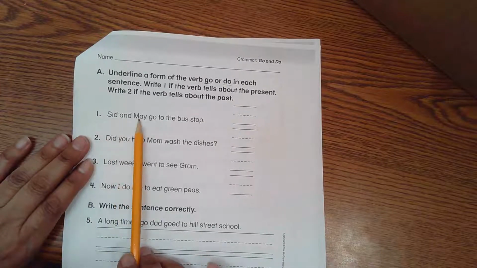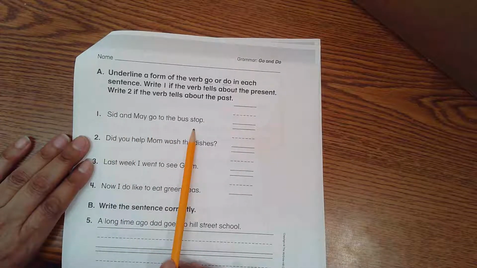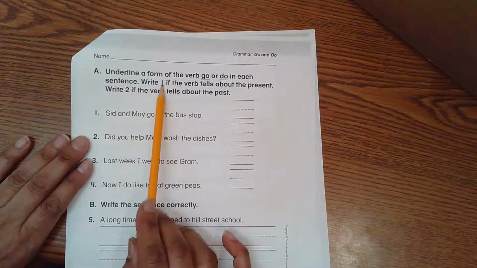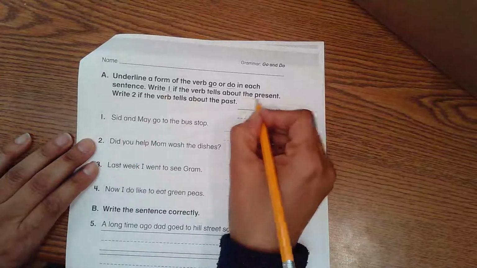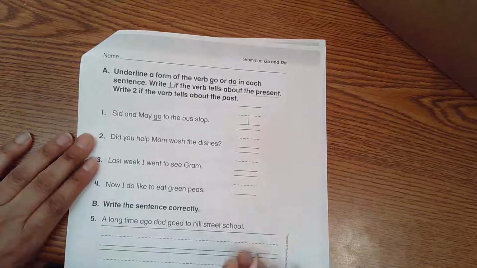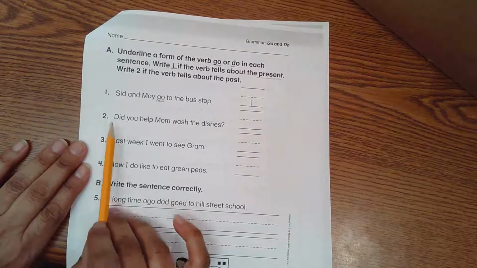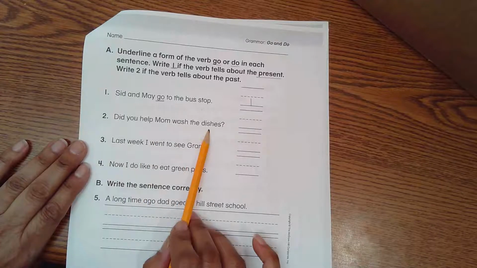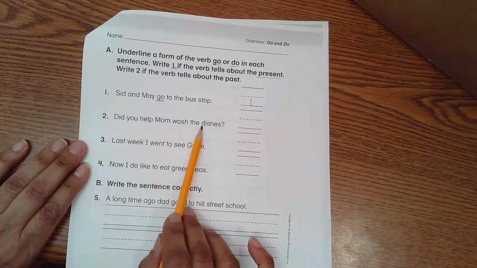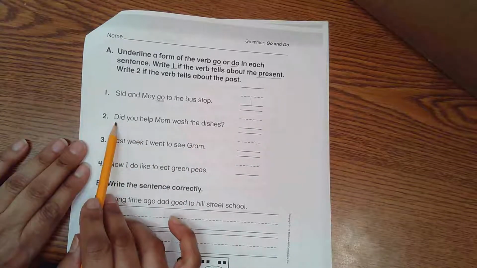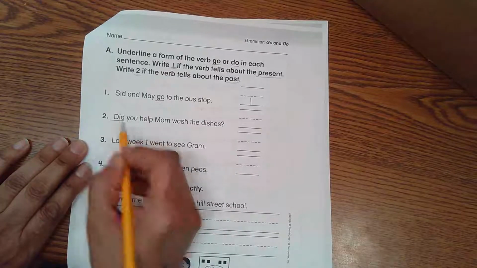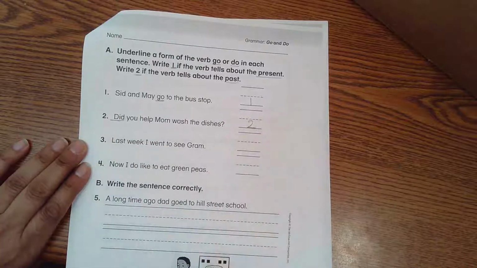Sid and May go to the bus stop. Go, it's present. Present means number 1. I'm gonna underline it and write 1. Okay, number 2. Did you help mom wash the dishes? Did, past tense. Past tense, I'm gonna write number 2. So underline did, and put number 2.